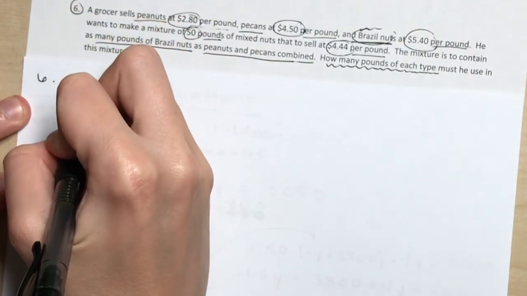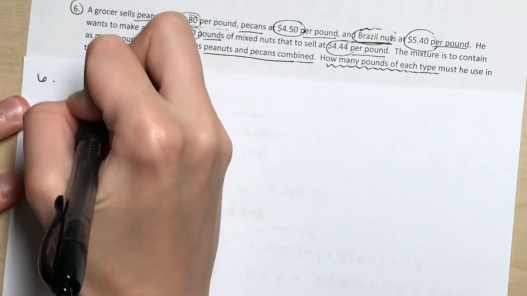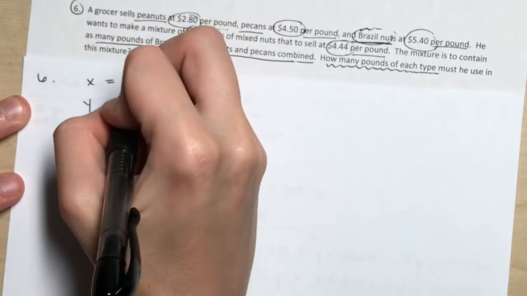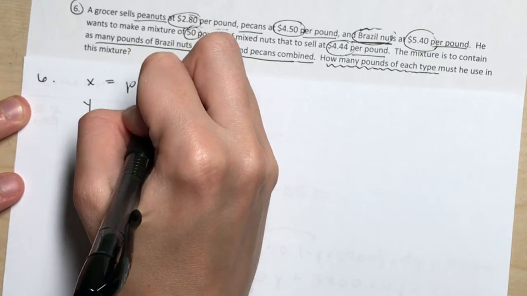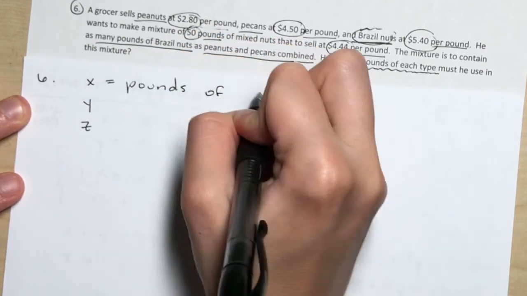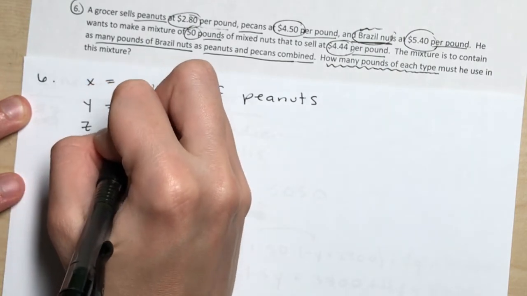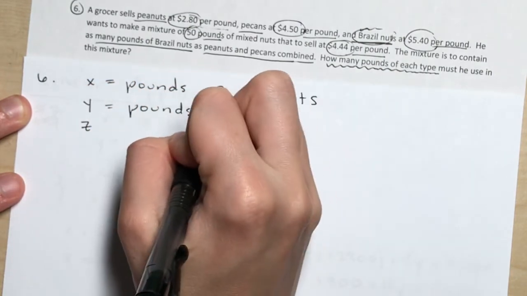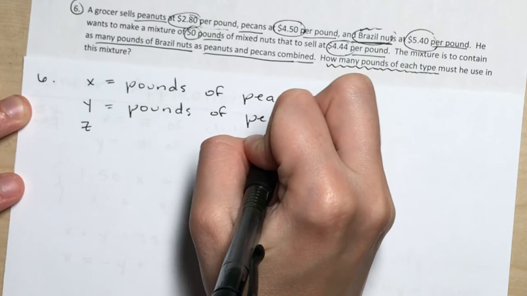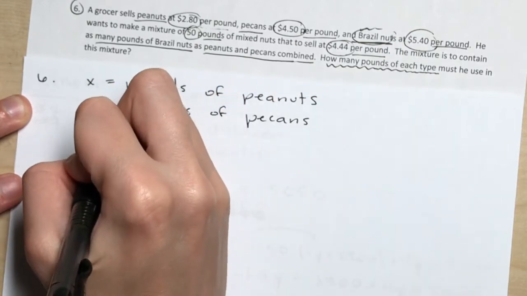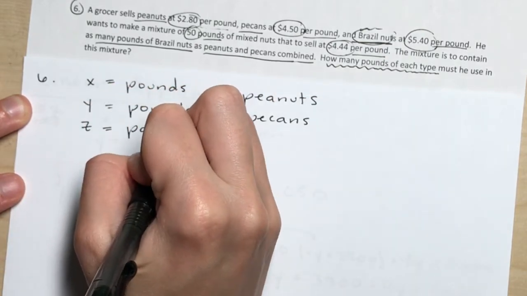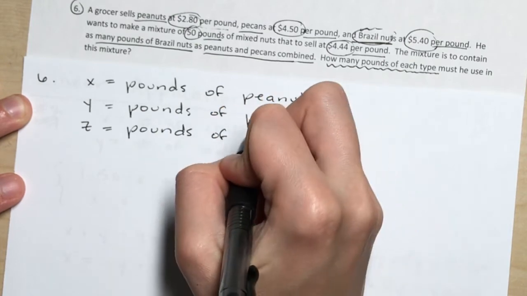Well, we've clearly got X, Y, and Z here, and we want to know how many pounds of each. So pounds of peanuts, pounds of pecans, and pounds of Brazil nuts.